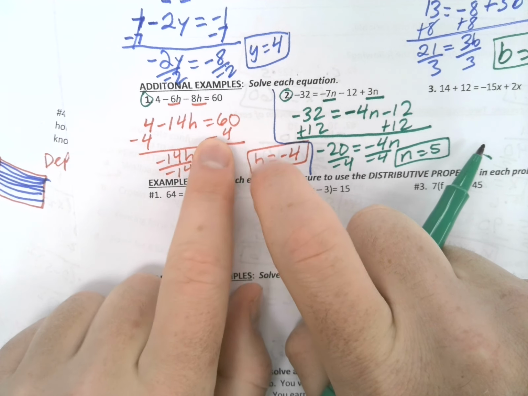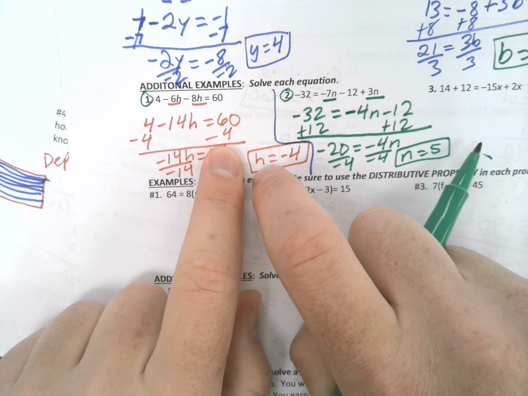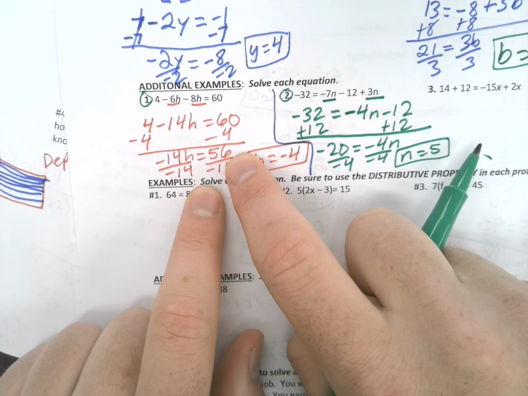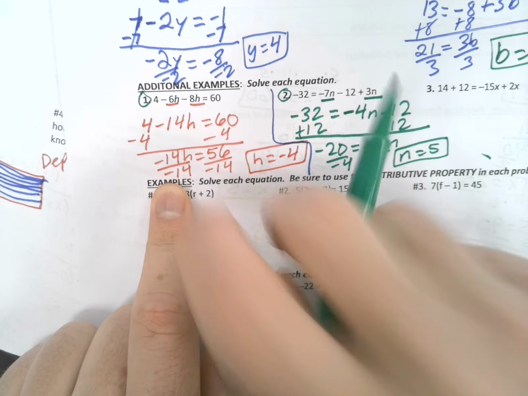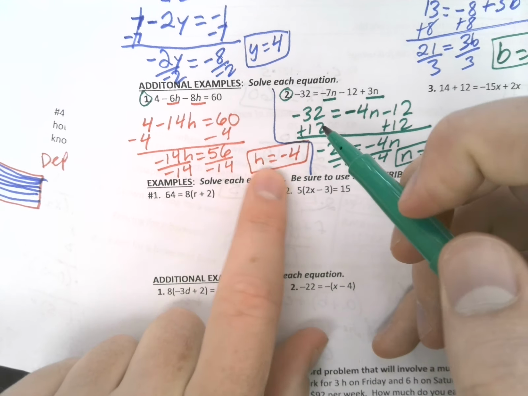We want to get that 4 out of the way so we can solve for h. So we subtract 4, 56. And then divide by -14 because it is being multiplied to h. So we divide it. H is -4.